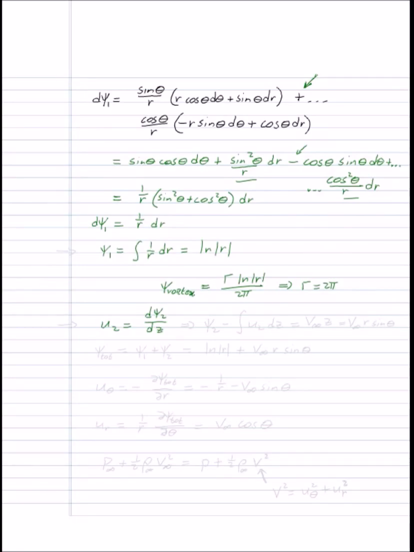So the velocity field in x direction is the derivative of the stream function to z. So from that it follows that psi 2 can be evaluated if we integrate u2 across dz. Now u2 is a constant, it's v infinity, so this is an easy integral. That's going to be v infinity times z. And v infinity times z, again, in polar coordinates, is going to be v infinity times r times the sine of theta. So that was quick. That was an easy one.